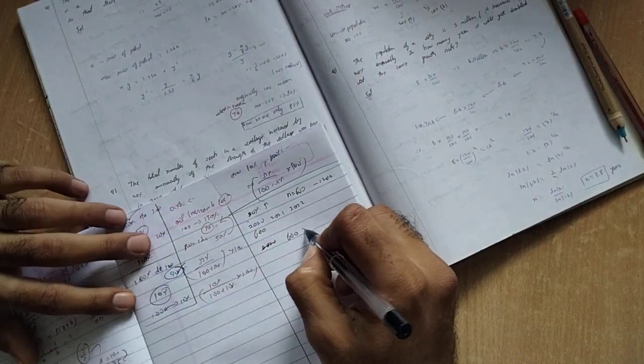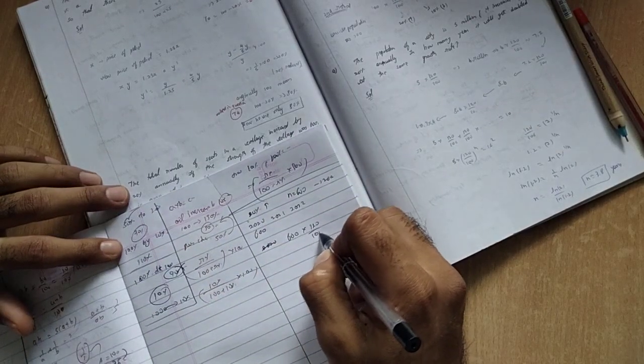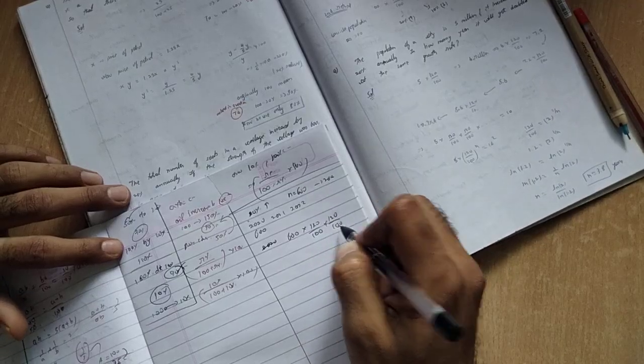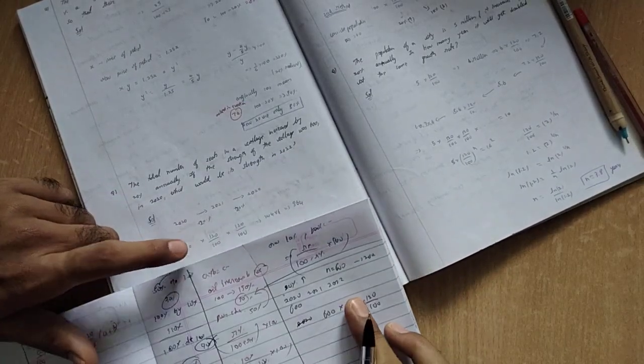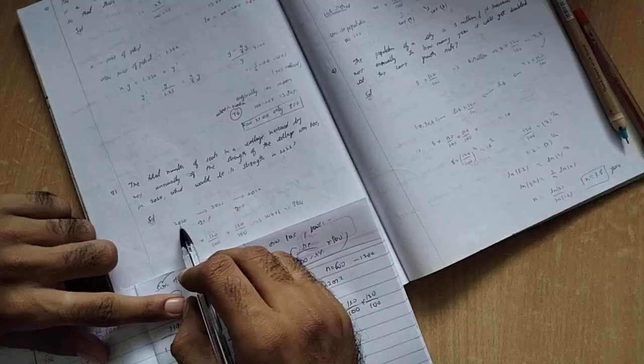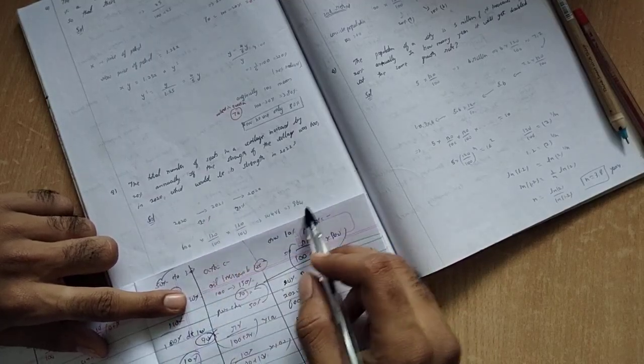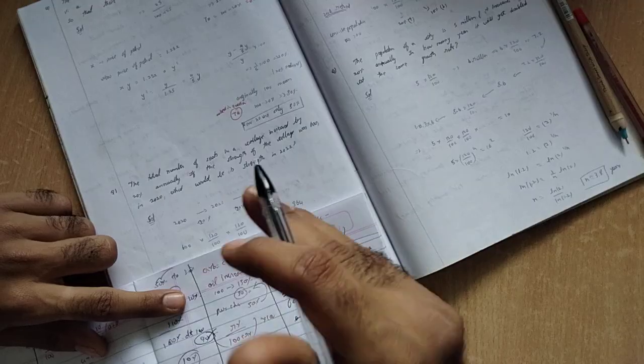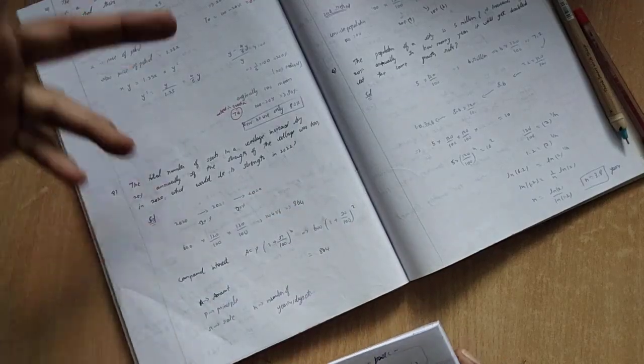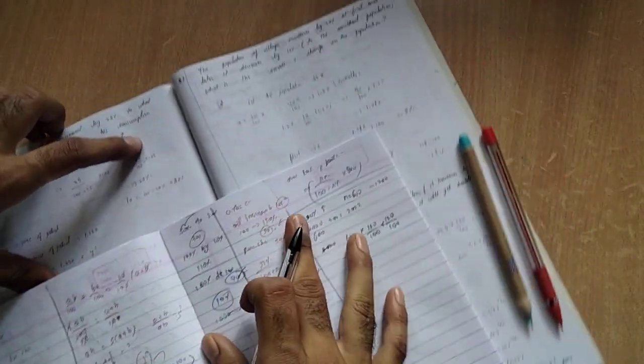so into 120 divided by 100, into 120 divided by 100. Put in and calculate. You can see this one: 2020 to 21, 20%, and 21 to 22, 20%. Perfect. So 864 people it should be. Compound interest also you can just do. That's your assignment.